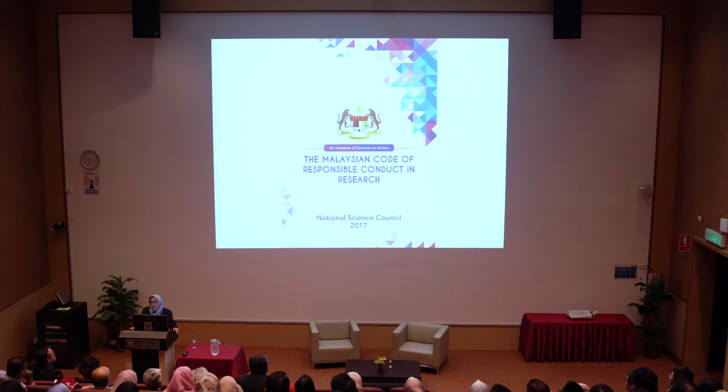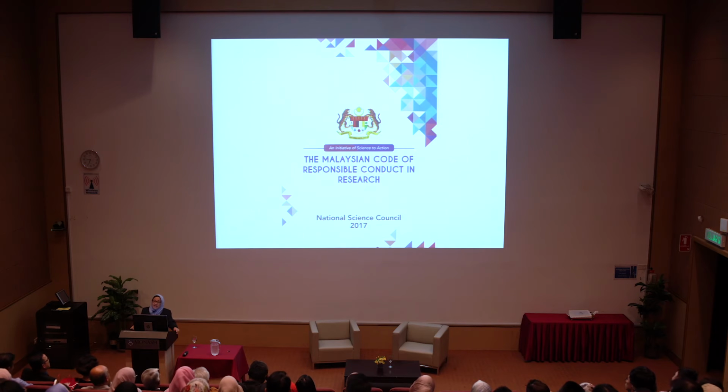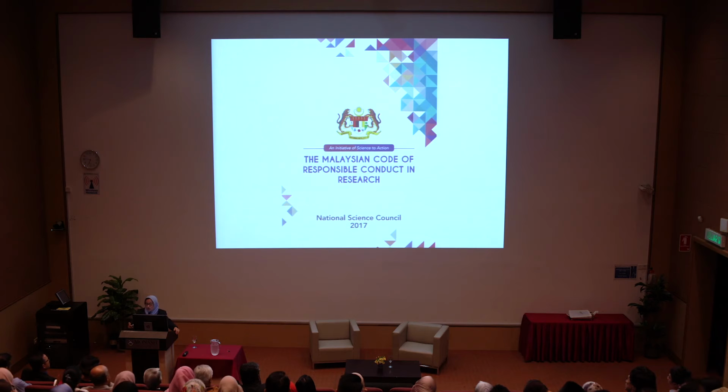So, ladies and gentlemen, the Global Research Council has encouraged individual countries to come up with their own code on responsible conduct in research. Malaysia has enthusiastically responded to this call and has its own Malaysian Code of Responsible Conduct in Research that was endorsed by the National Science Council last year. The MCRCR is being adopted by funding organizations, particularly the Ministry of Education, as well as the Ministry of Energy, Science, Technology, Environment and Climate Change of Malaysia.